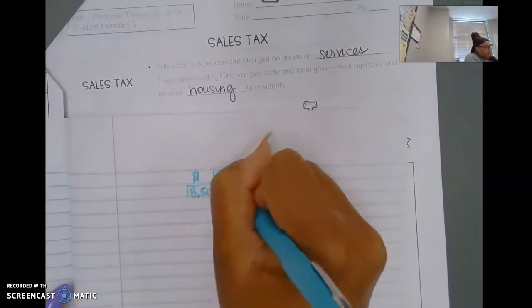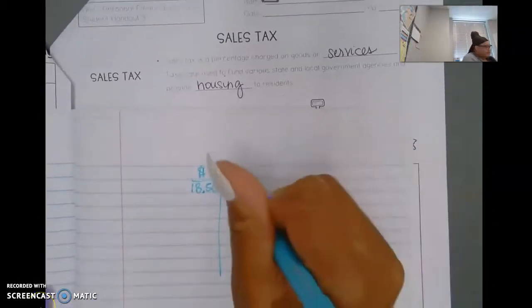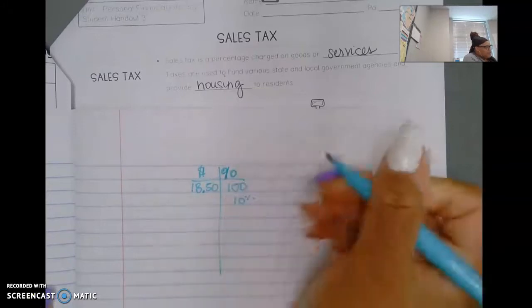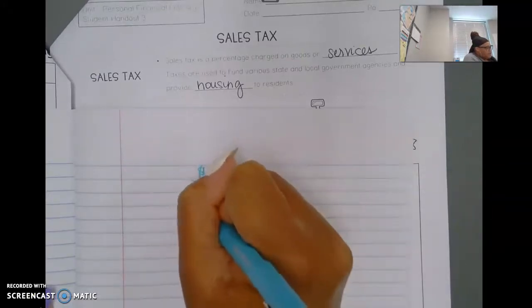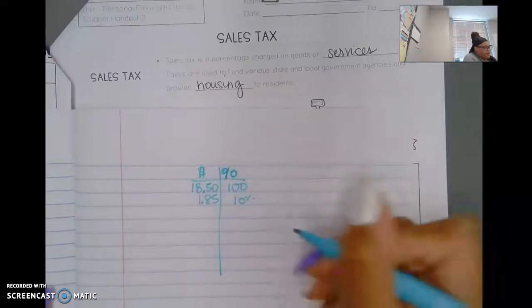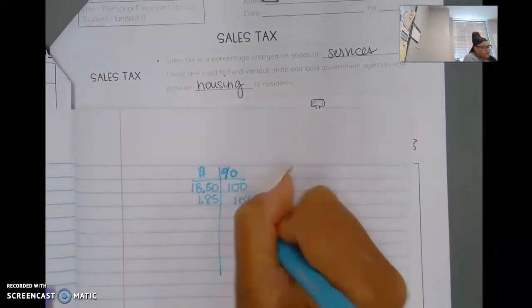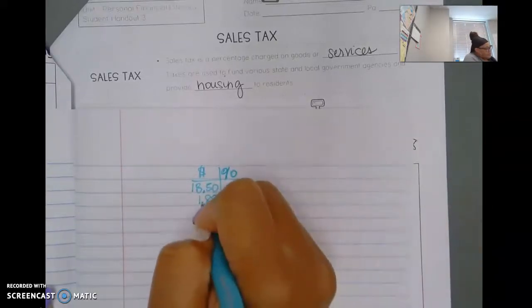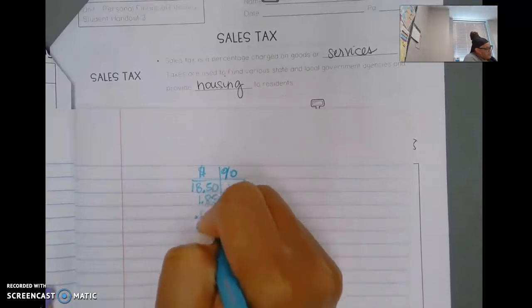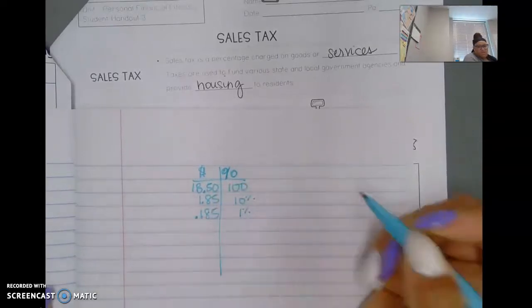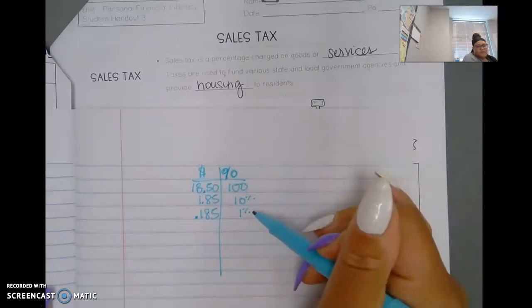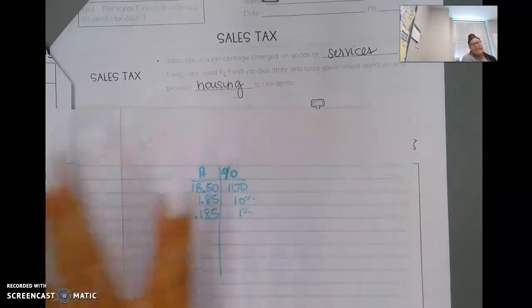So that's my 100%. And then in order to get 10%, I would move my decimal 1 place over and it would be $1.85. And then in order to get 1%, I would move my decimal over 1 more place, and this would be 0.185.